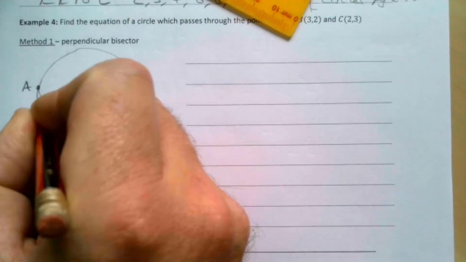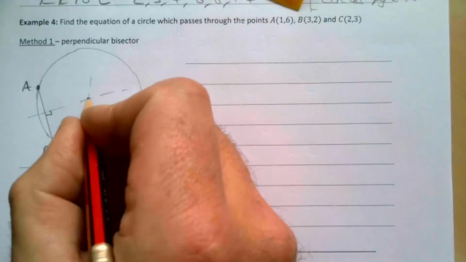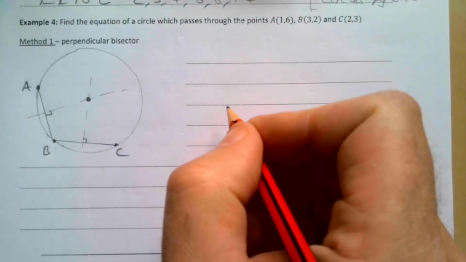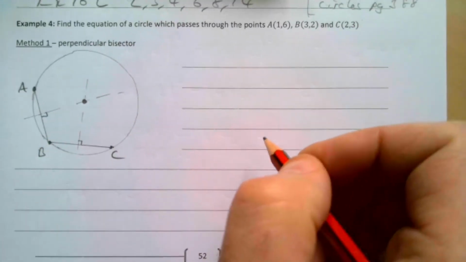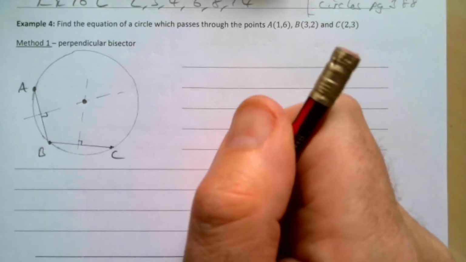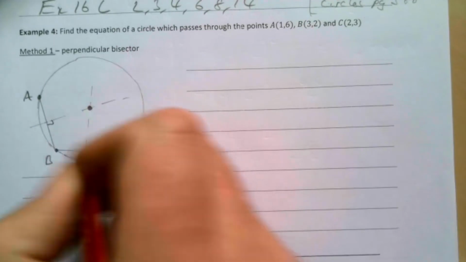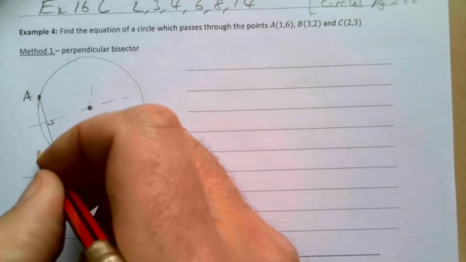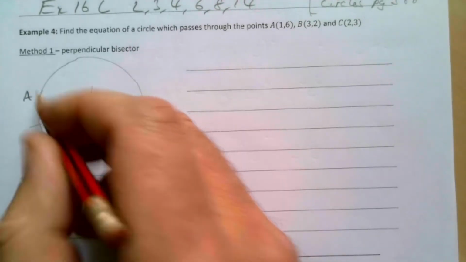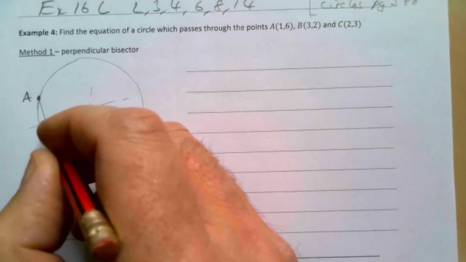So it's cutting at right angles and it's cutting it halfway. And whenever we then solve those two simultaneously, that will give us a center. Once we have the center, we take one of our 3 points and find the distance. Once we know the center and find the radius, then we can find the equation of the circle. So perpendicular bisectors, that's what we have. So first of all, we need to start then with the line AB. So AB, we're going to find first of all then the midpoint.